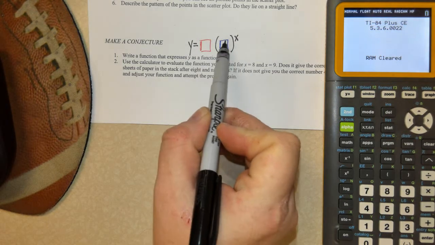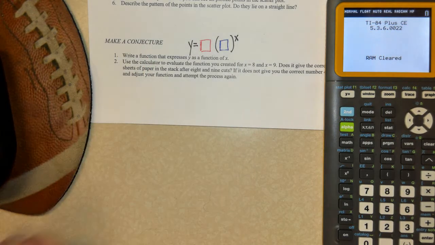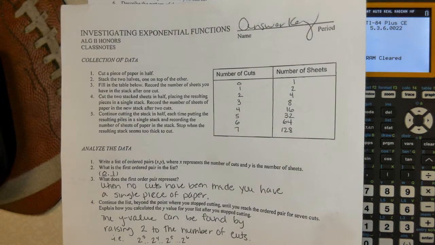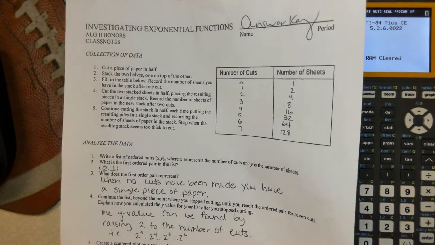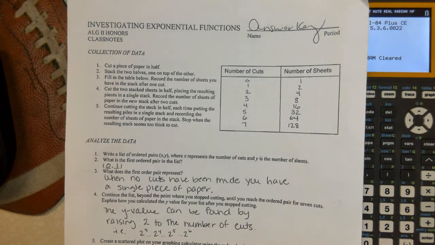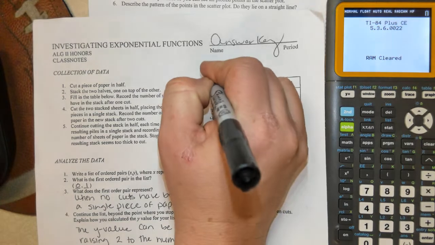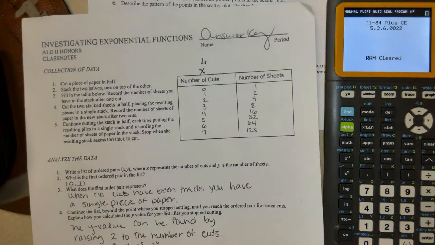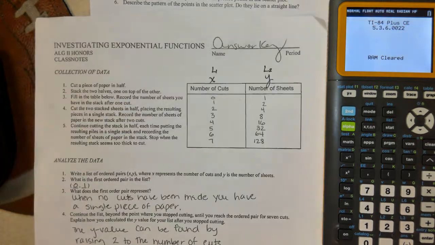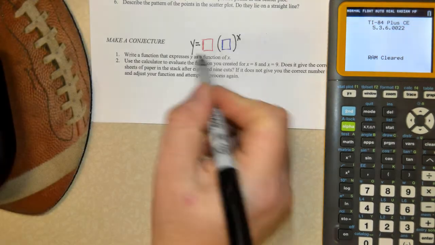So I want to replace these two with numbers that allow me to model the data that we already created on Monday. How do we do that? Remember, number of cuts, was that our x or y? That was our x, or it was our L1 when we plugged it in the calculator. And then likewise, y was the number of sheets, and it was our L2 when we plugged it into the calculator. Okay, so here's what we have.